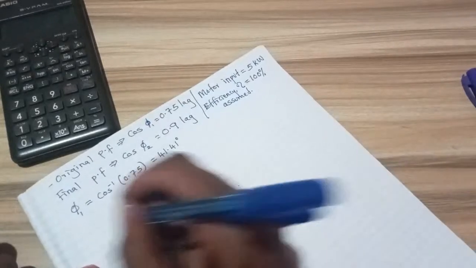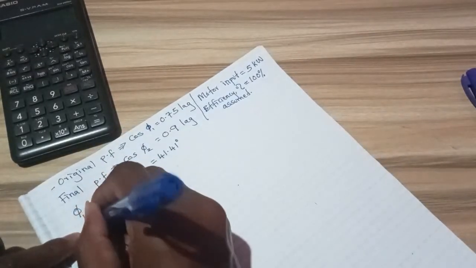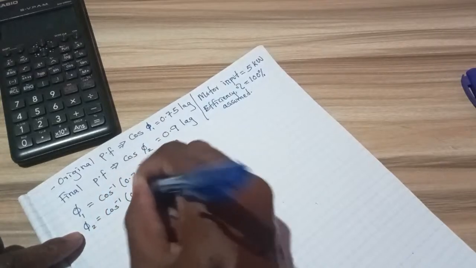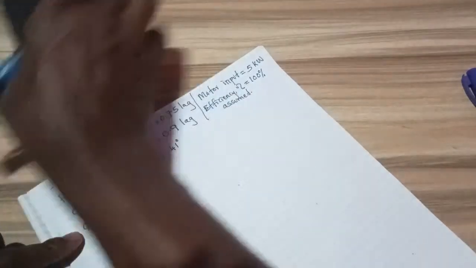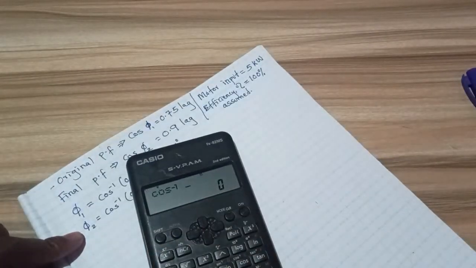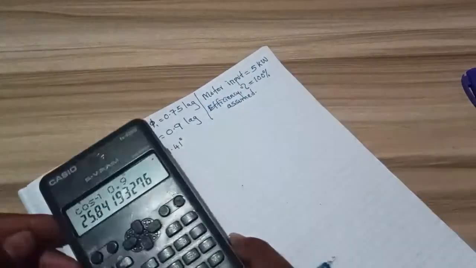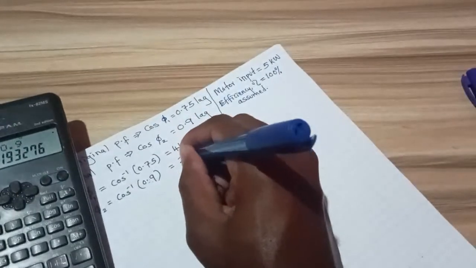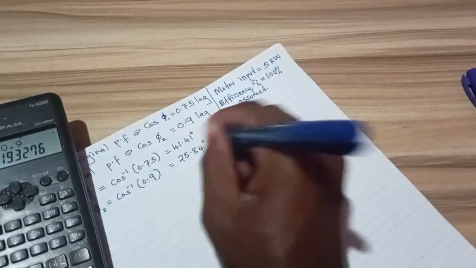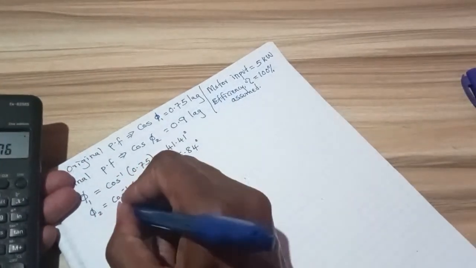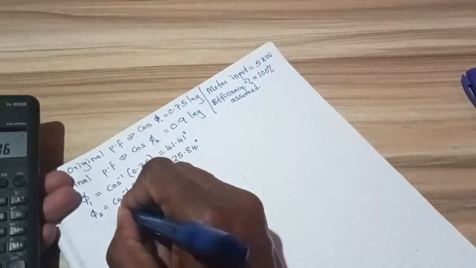Then we have phi 2, which is again cos inverse of 0.9, and this will give 25.84 degrees.